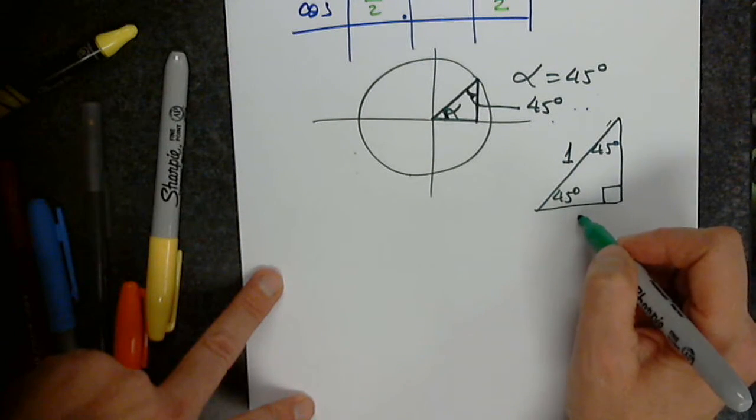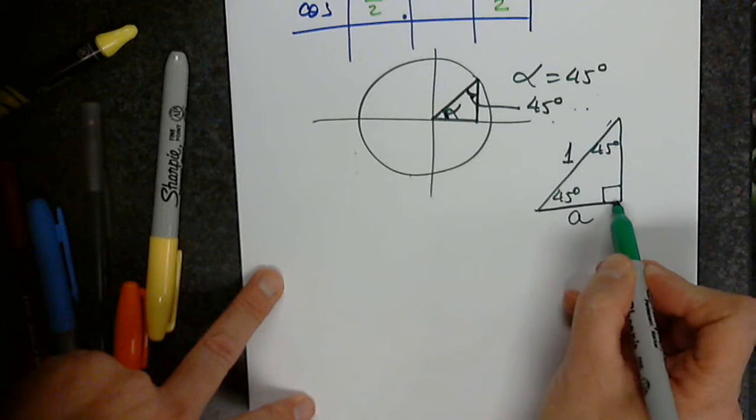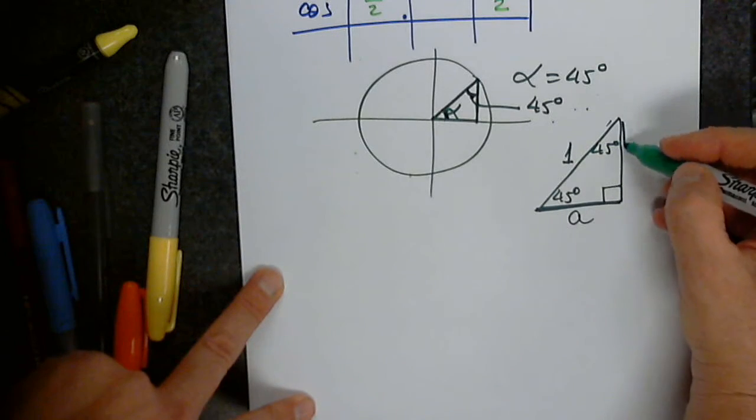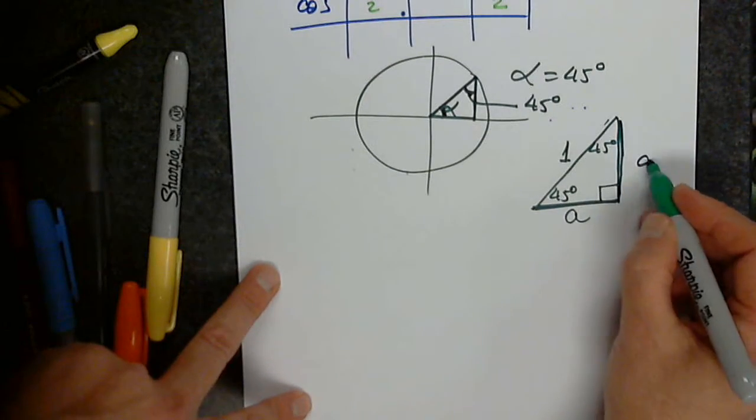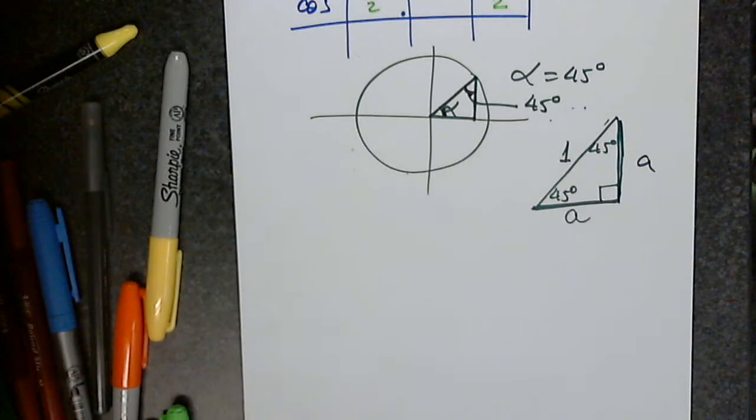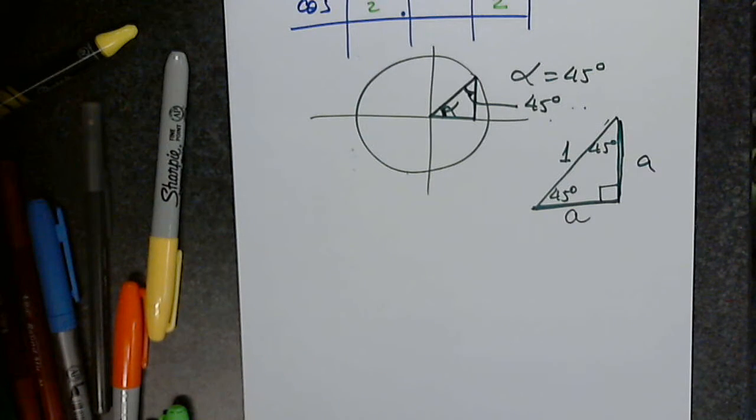Then the measure of this leg and the measure of this leg must be equal, because any triangle with the same angles must be an isosceles triangle. If the two angles are congruent or equal, the two sides have to be.